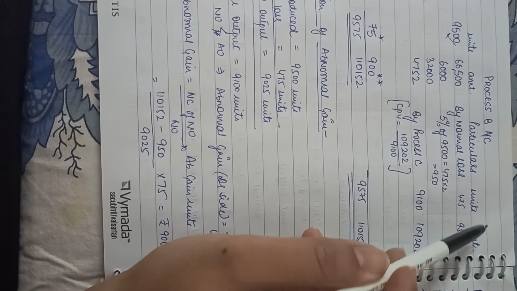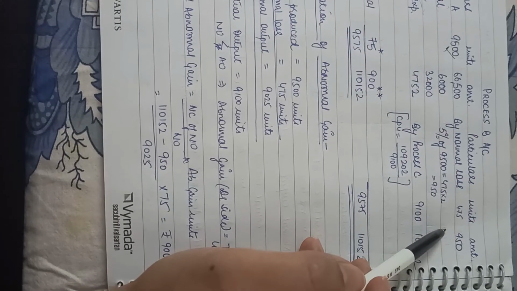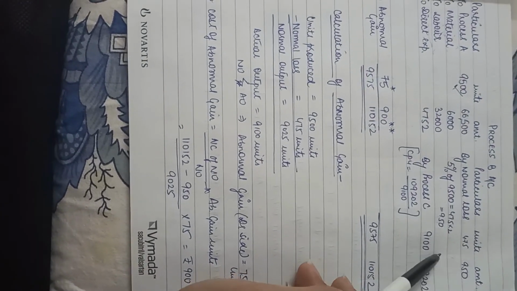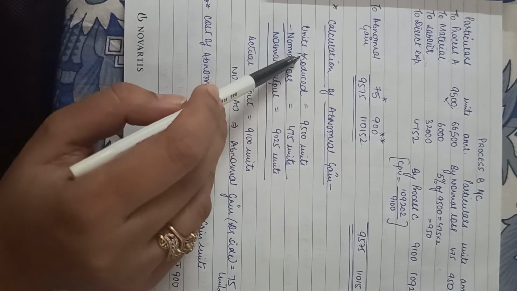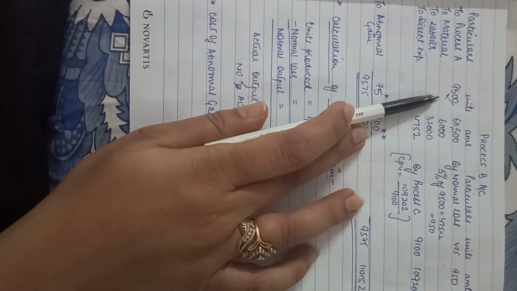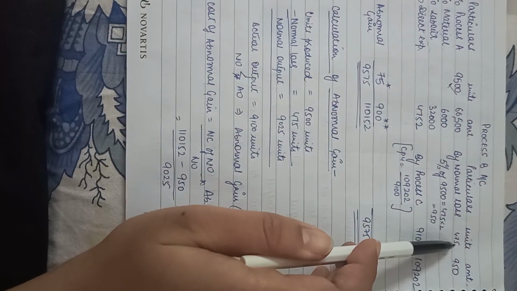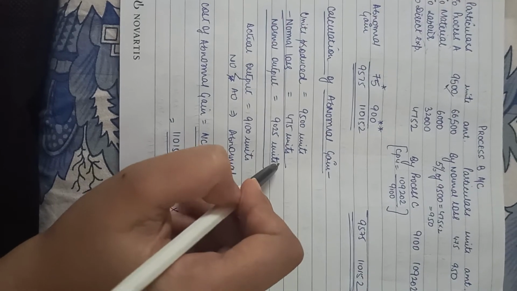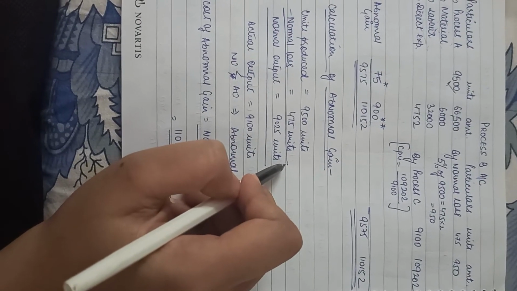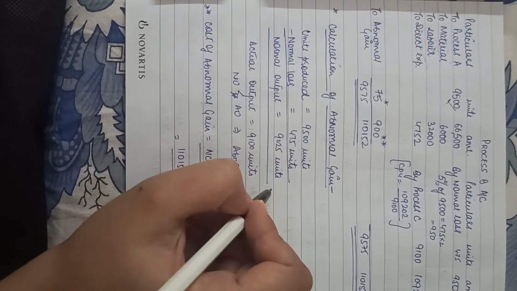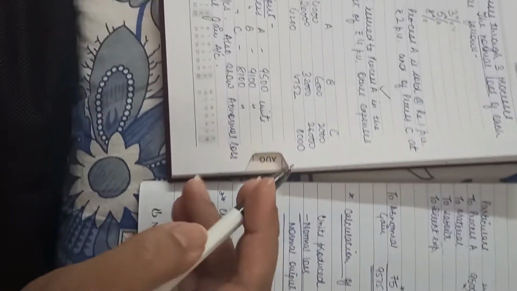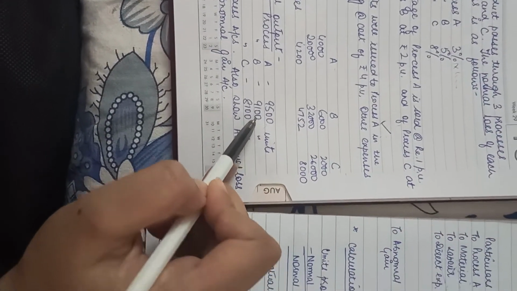Now we try to get the information about the abnormal loss or abnormal gain. How to do it? Units 9,500 minus normal loss units 475 will give you the normal output. Compare the normal output with the actual output. Actual output is always given in the question, 9,100.